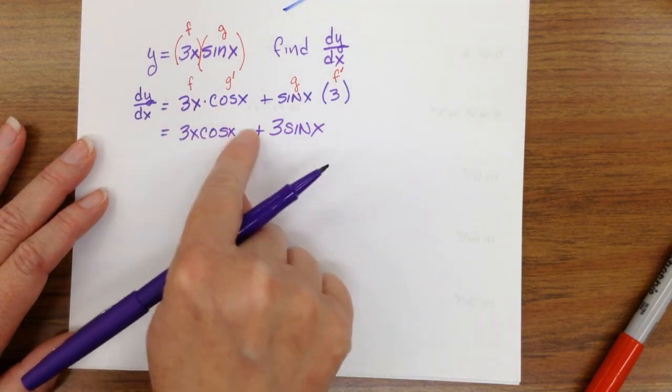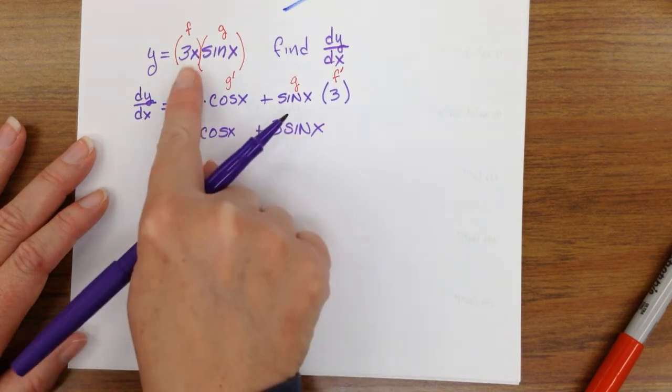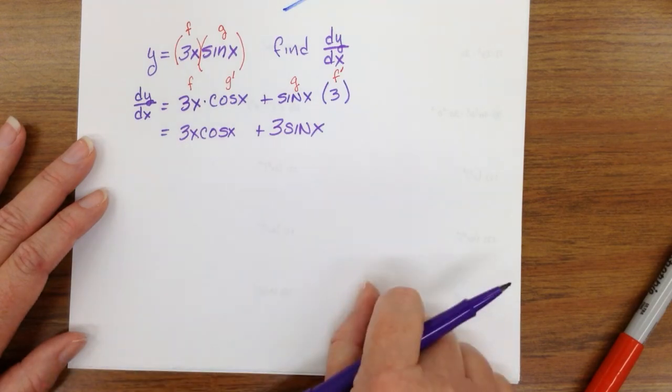First derivative of the second plus the second derivative of the first. This is the derivative of the original function. Yeah? Good luck with that.